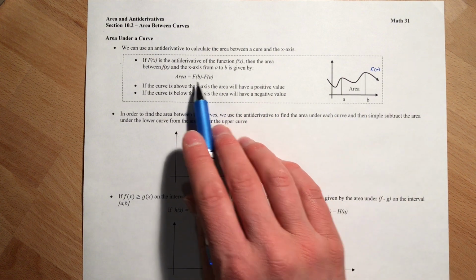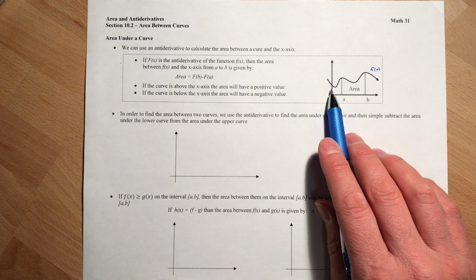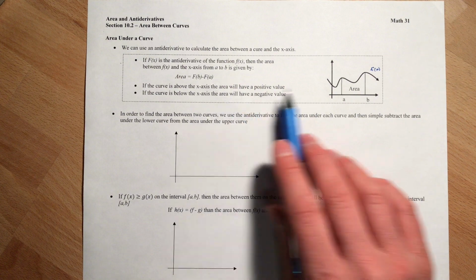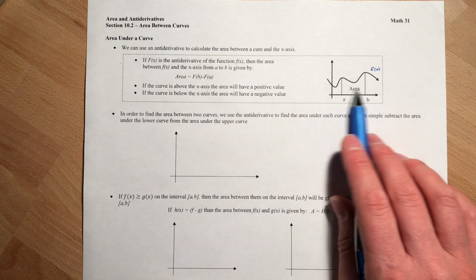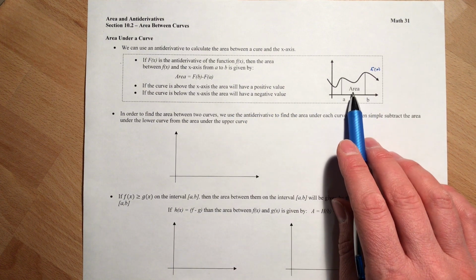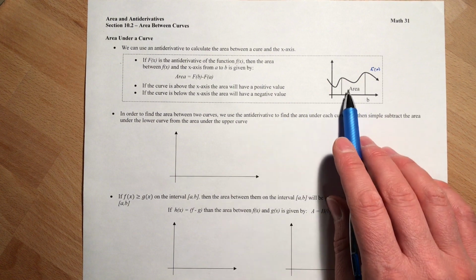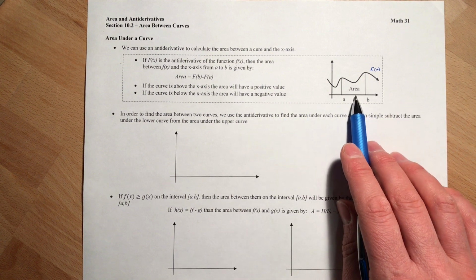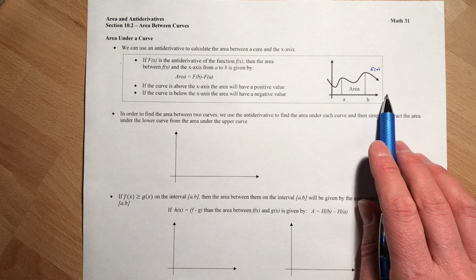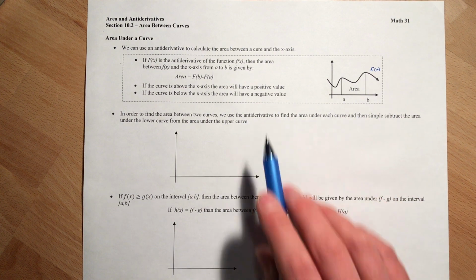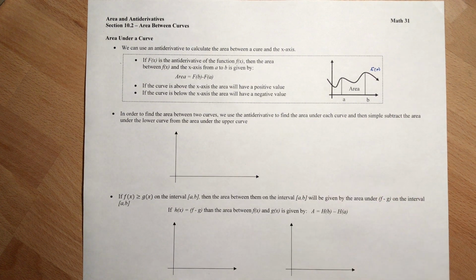Basically, the antiderivative from b will give me the area from b all the way down to the y-axis. A will give me from a down to the y-axis, so if I subtract those, that'll be the area in between. Now this one's all above the x-axis, so this will solve as positive area. But if this curve dips below the axis, it'll still work, but we'll just end up with a negative value for each of those. So what we're going to look at today is the next step on this one here.